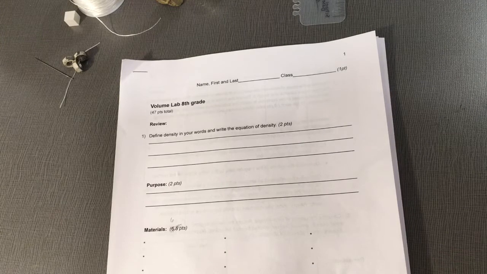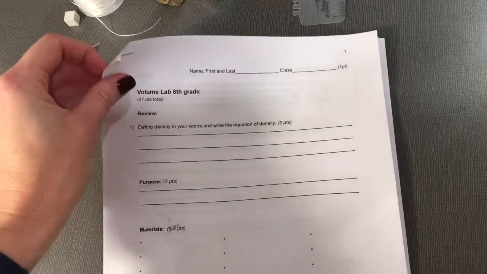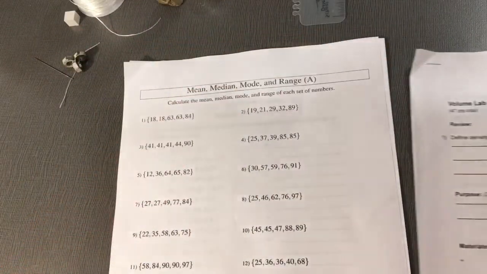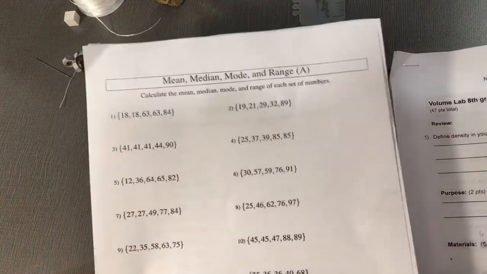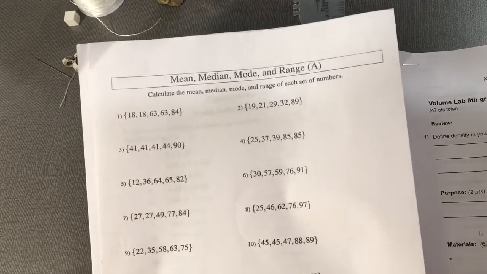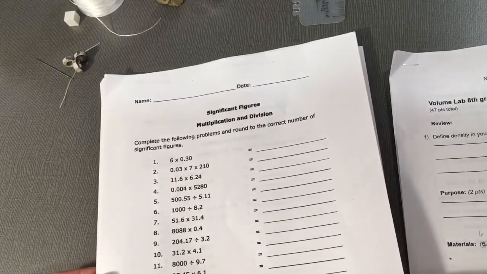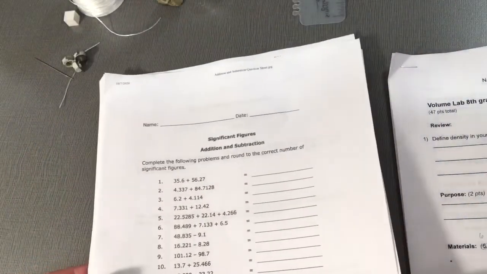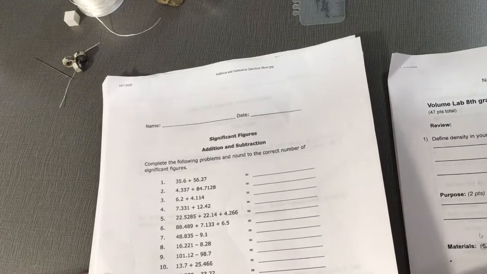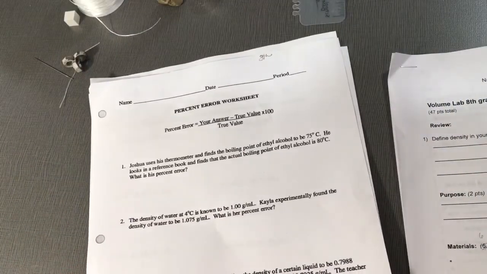You will be able to conduct your experiment on your given day after you have watched this YouTube video and after you have turned in the review papers, that being mean, median, mode, and range, significant figures multiplication and division, significant figures addition and subtraction, and lastly the percent error worksheet.